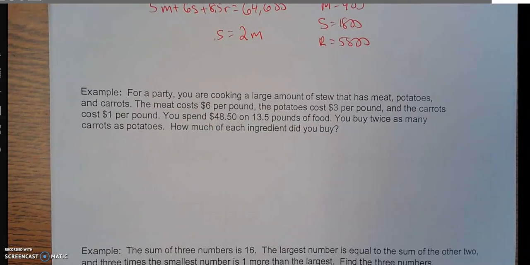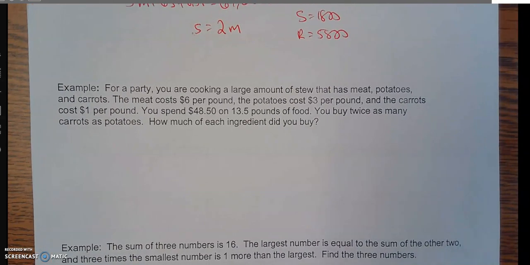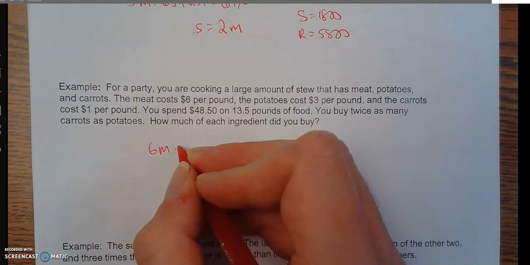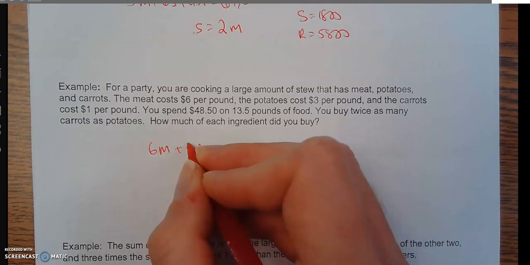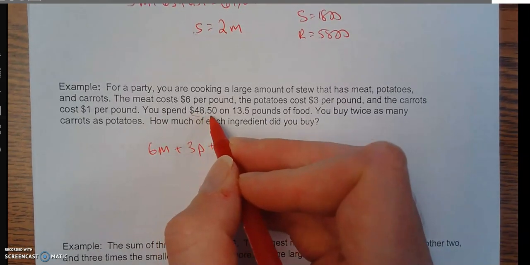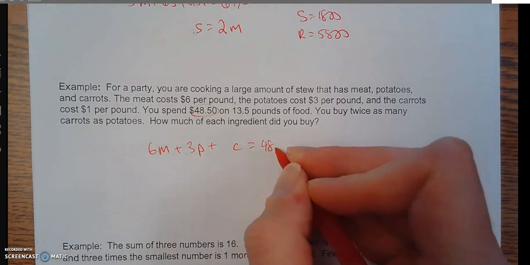For a party, you're cooking a large amount of stew, because who doesn't have stew at their parties? So we need to buy some meat, potatoes, and carrots. Now, the meat costs $6 a pound, the potatoes cost $3 a pound, and the carrots cost $1 a pound. So what I'm going to find is how many pounds of each ingredient. So the number of pounds of meat times 6, plus the number of pounds of potatoes times 3, plus the number of pounds of carrots times 1, and that equals $48.50.